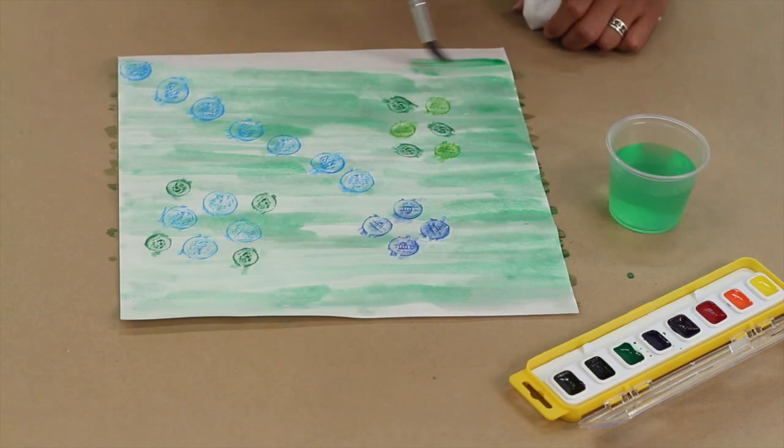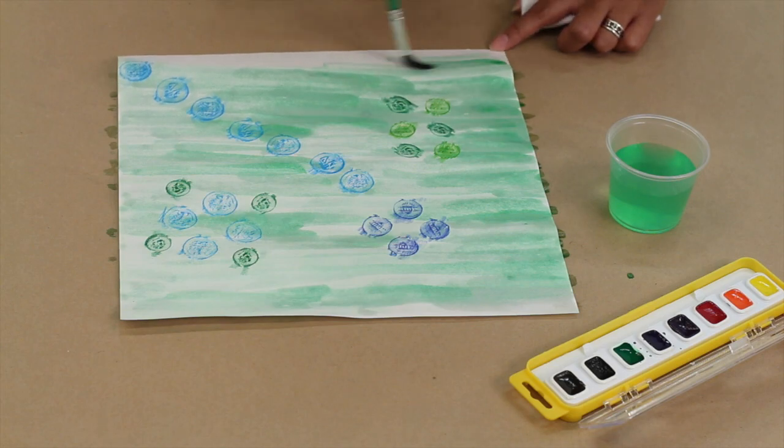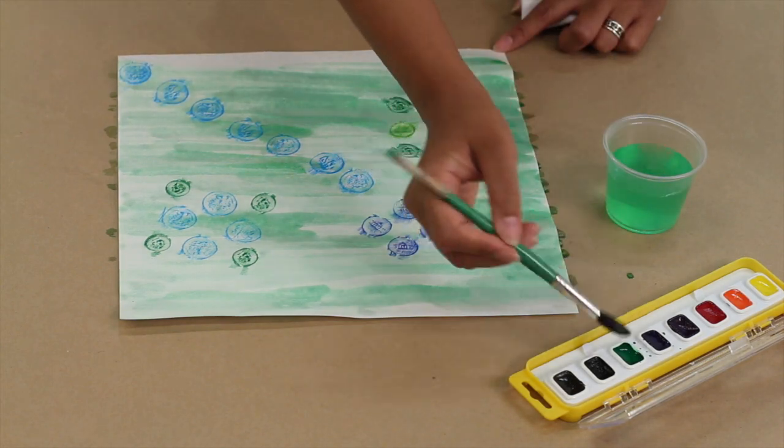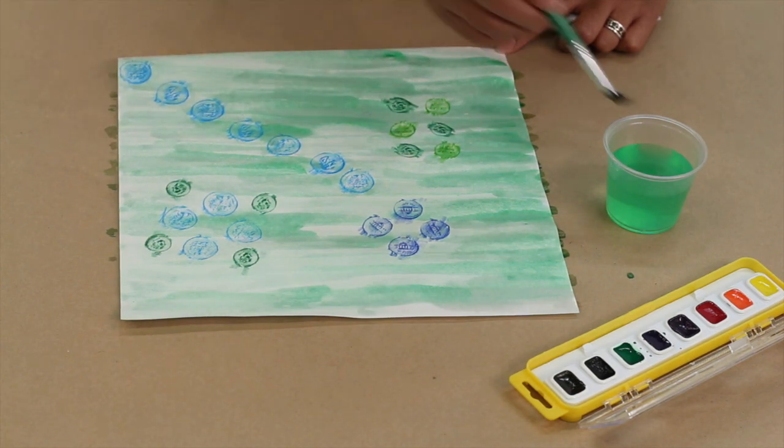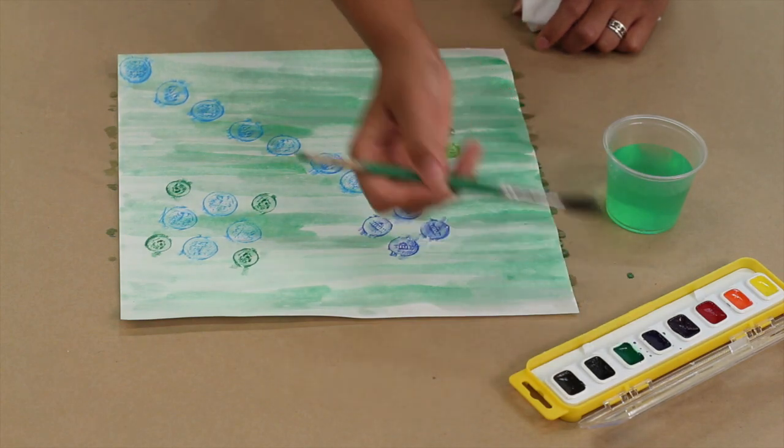In closing, ask your students questions like, how did you decide which coins to use when making your pattern? What surprised you about how your design came out? What was the monetary value of your design?